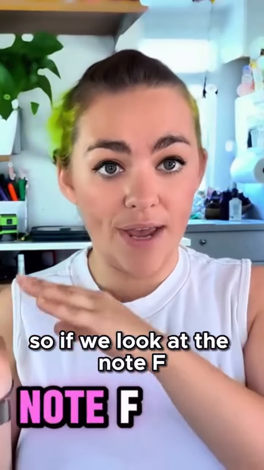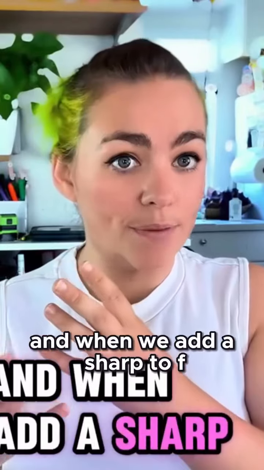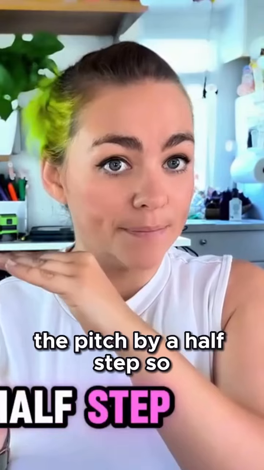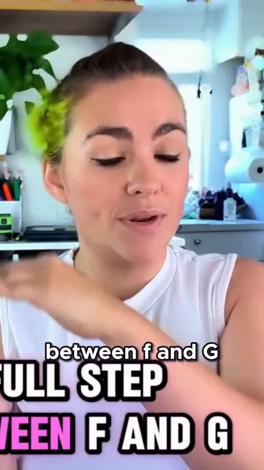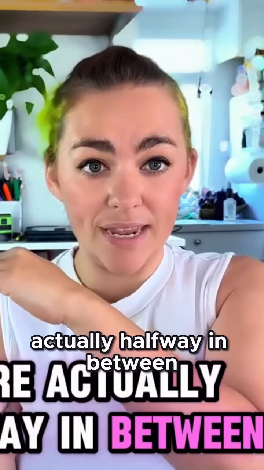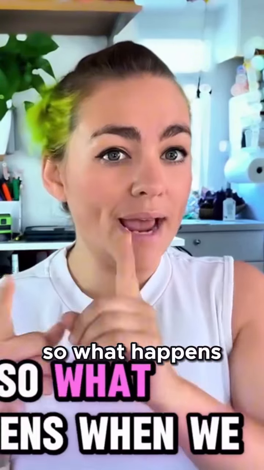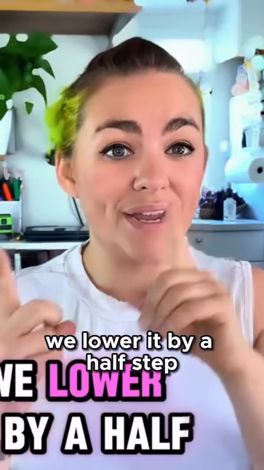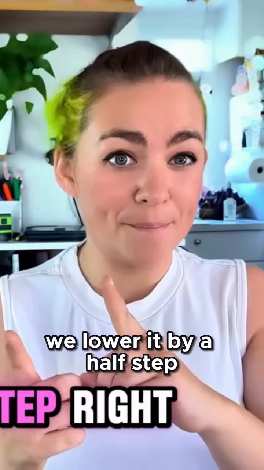If we look at the note F, and when we add a sharp to F, we're raising the pitch by a half step. So if there's only a full step between F and G, we're actually halfway in between. What happens when we add a flat to a note? We lower it by a half step, right?